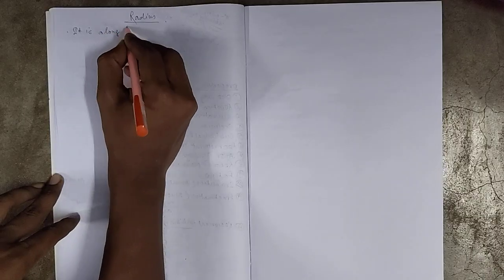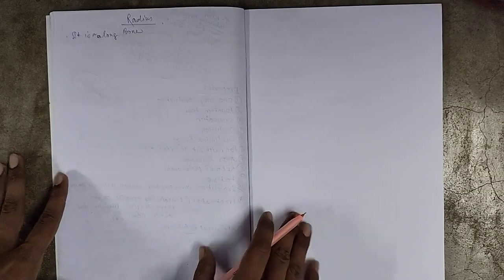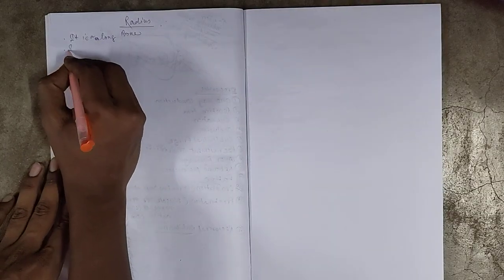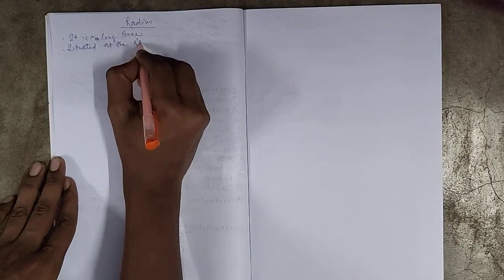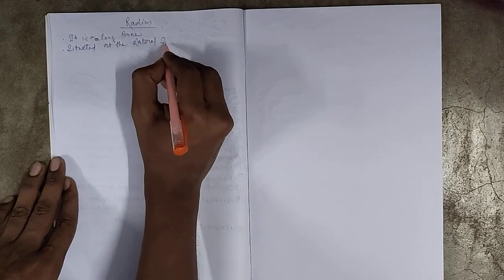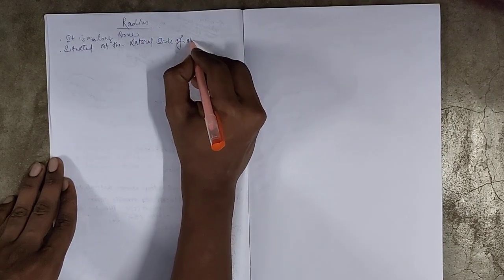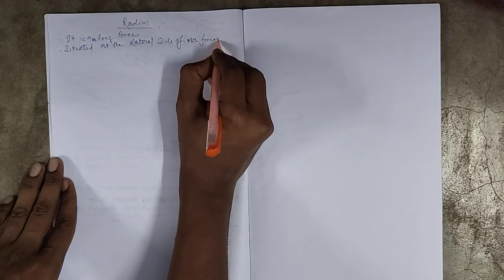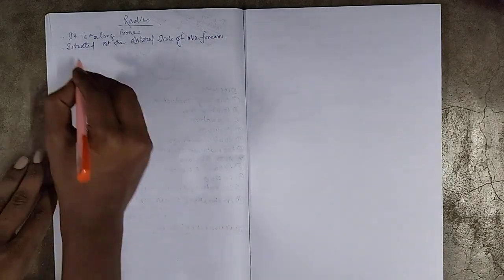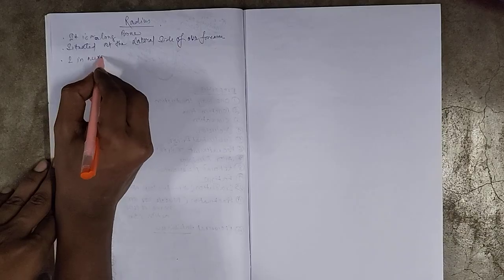So today we will discuss the bone that is the radius. First point, it is a long bone and it is situated at the lateral side of our forearm. Okay, and it is two in number. One is in the left hand and one is in the right hand.